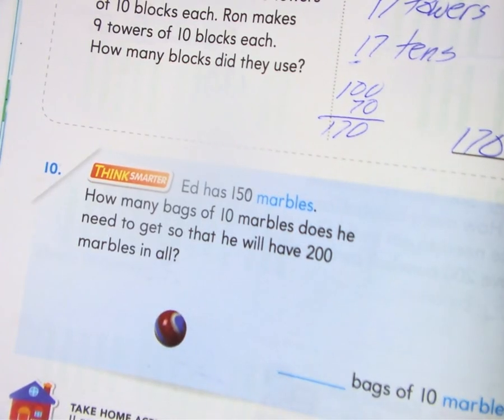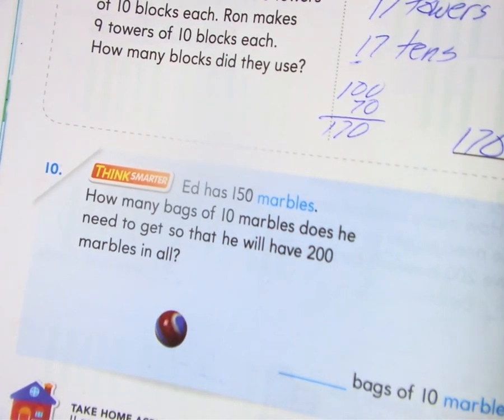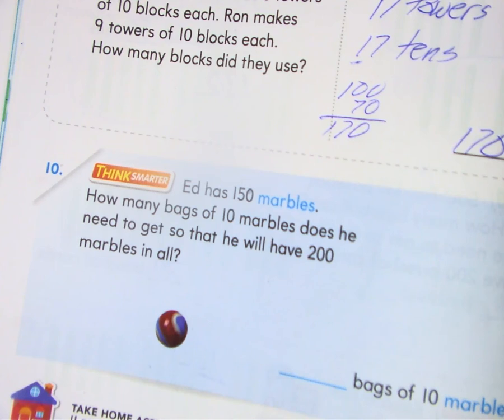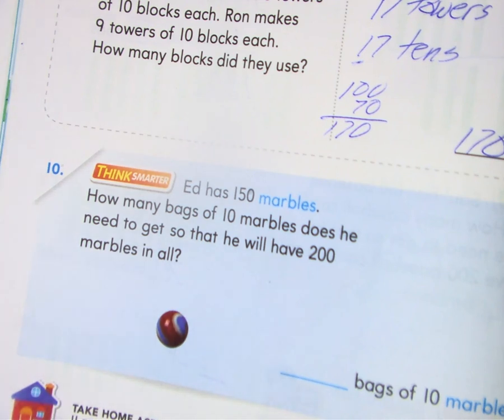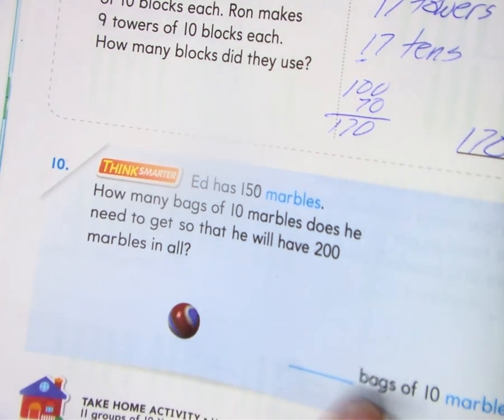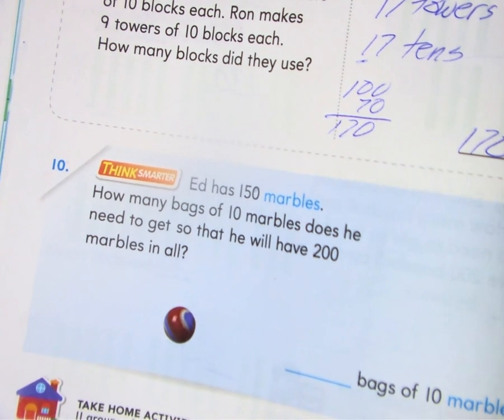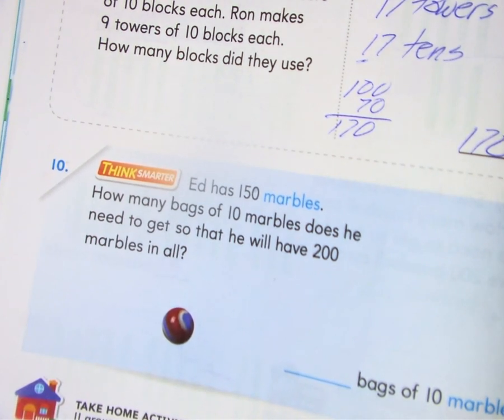Can you do that by yourself? ¿Puede hacerlo solo? Pensando. Empieza con 150. Y necesita bolsas de canicas. Y en cada bolsa hay 10 canicas. Quiero saber cuántas bolsas de canicas necesita. Porque hay 10 en cada uno. Tienes 150 y hay 10 en cada bolsa. ¿Qué vas a hacer? A ver cuántas bolsas de 10 marbles. ¿Cuántas bolsas de 10 canicas necesita?